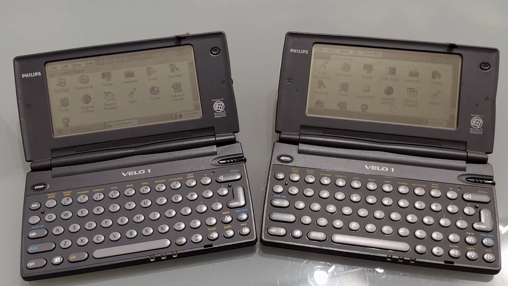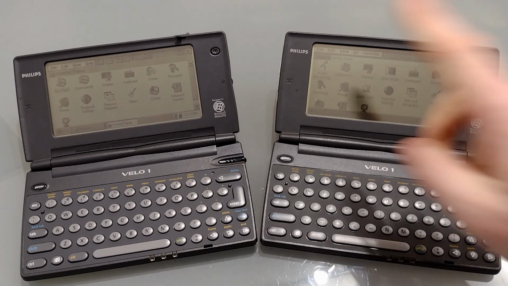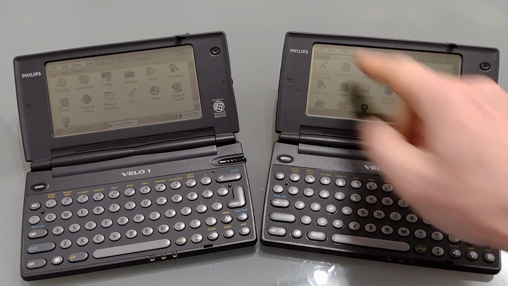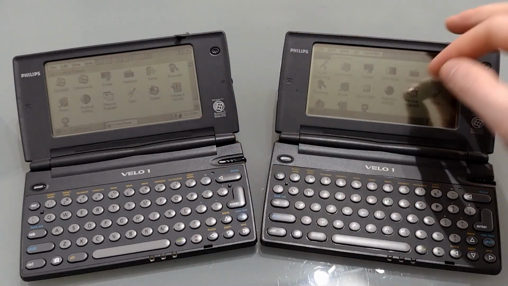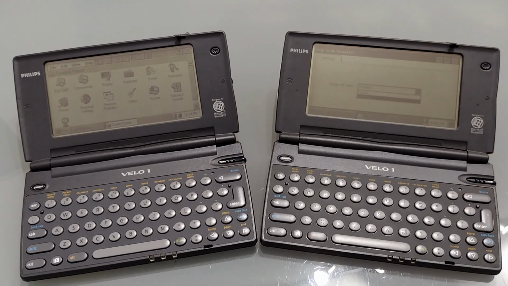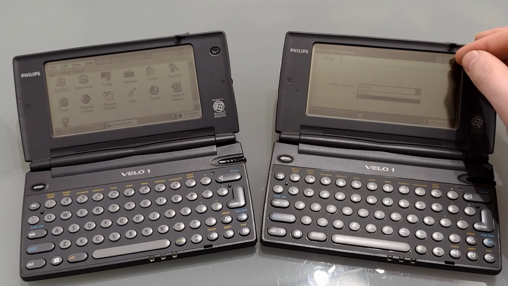Straight away we can see there's a couple of differences. We've now got a new audio recording settings, and we've also got a grayscale settings which we don't have on the previous model. The grayscale settings let you change between 4 and 16 greys. Each time you do this you need to do a soft reset. We're going to leave this in 16 greys.